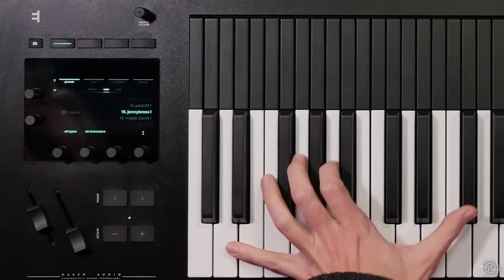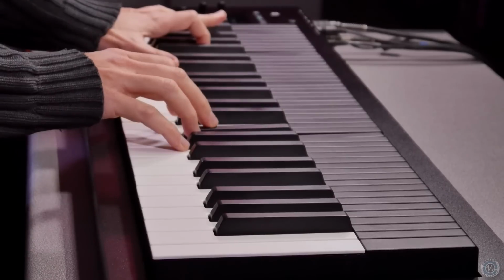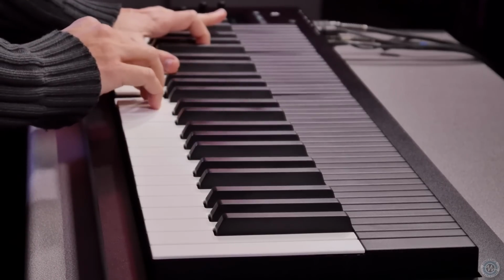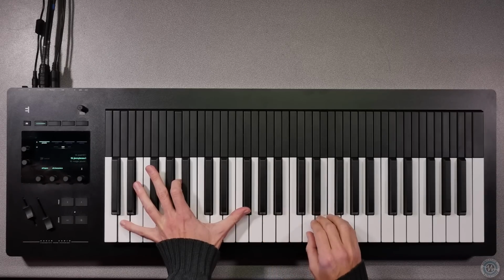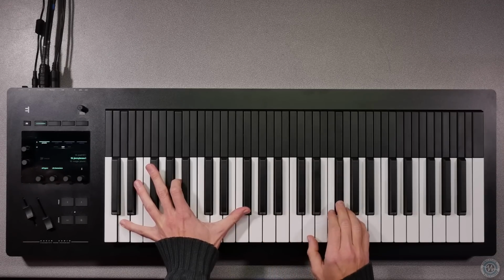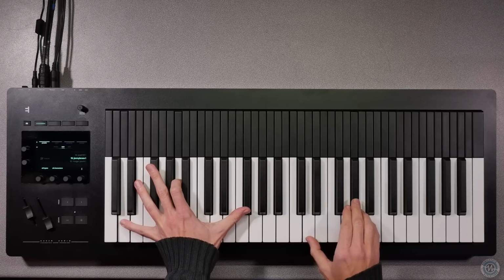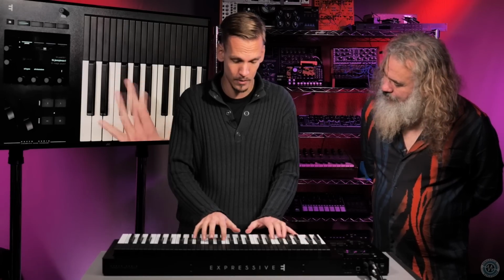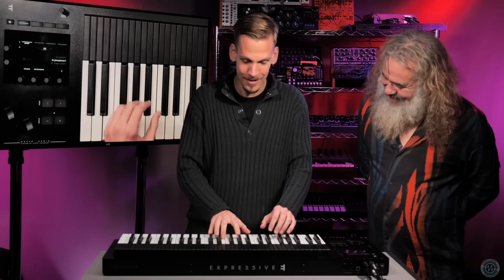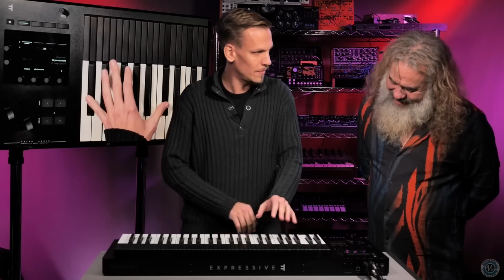So whether you want to go very subtle, so some people might play like that with this sound, others would go like... very cool.